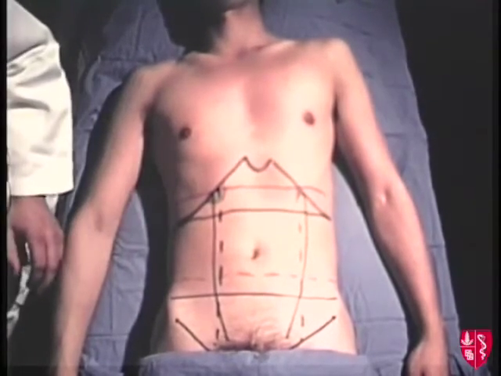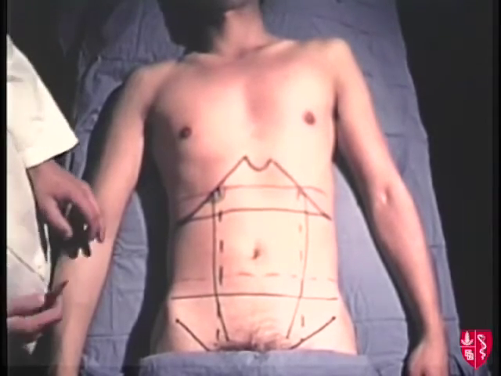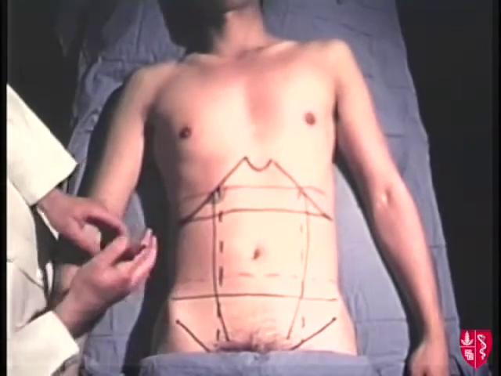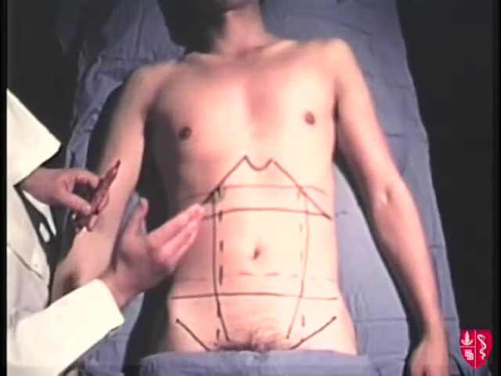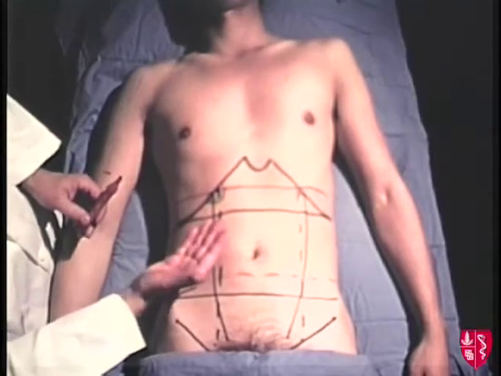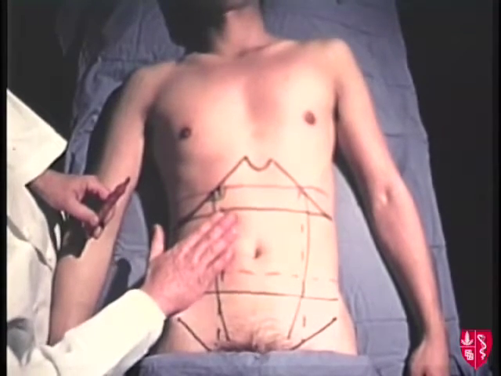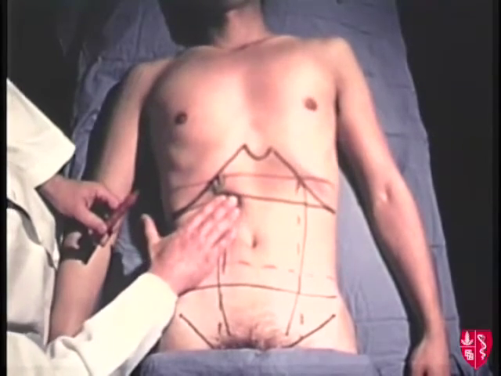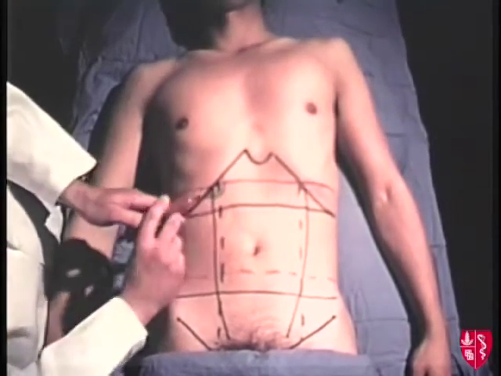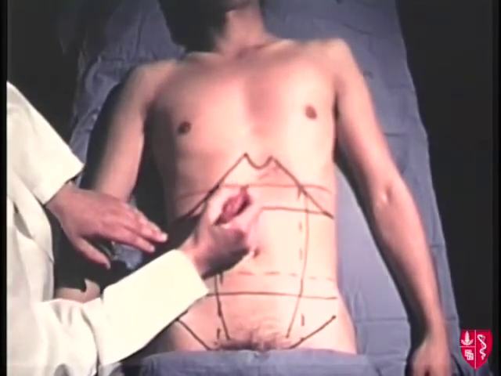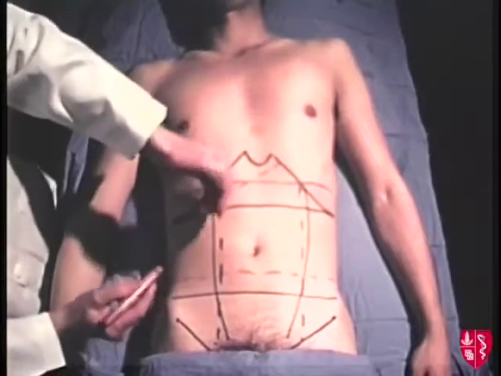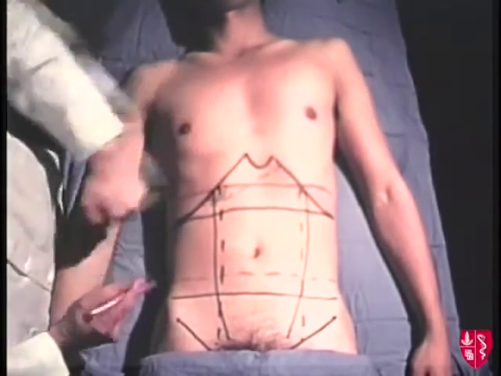Now we can place in the position of the liver. In the adult, the lower margin of the liver, in a well-developed individual with thick abdominal muscles, is difficult to palpate. But in a thin individual with fairly thin muscles, if you ask the patient to take a deep breath, you can feel the lower margin of the liver come down. It's just about a finger's breadth beneath the costal margin. And I'll indicate its position in that manner there, coming down to the gallbladder, just projecting at the level of the lower margin of the gallbladder there.